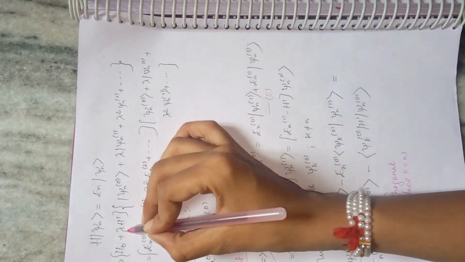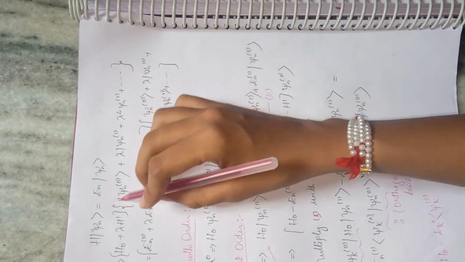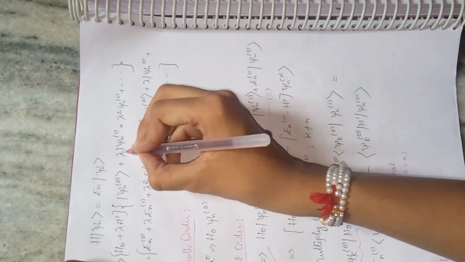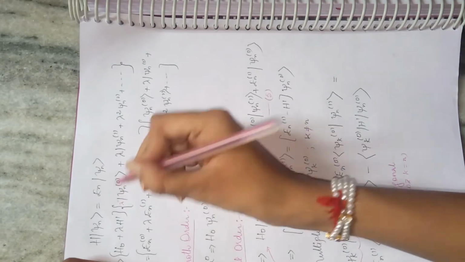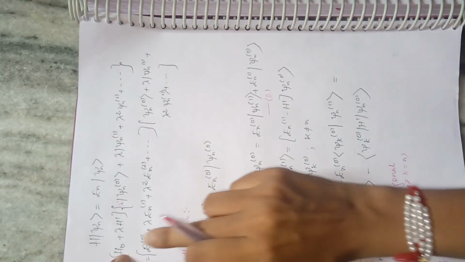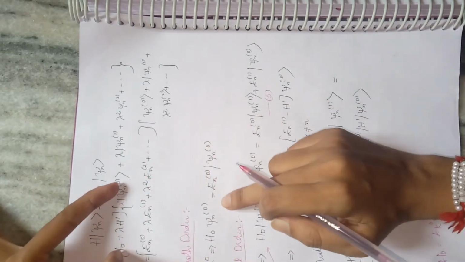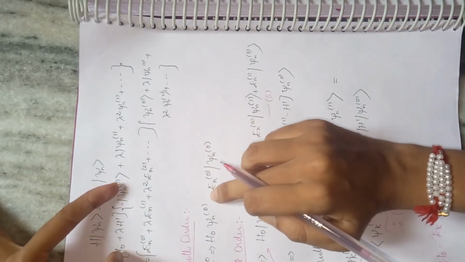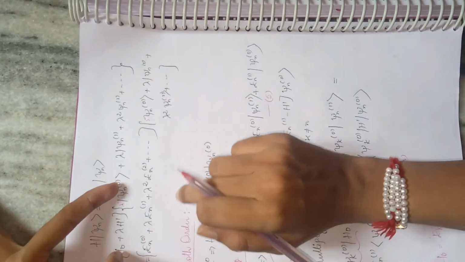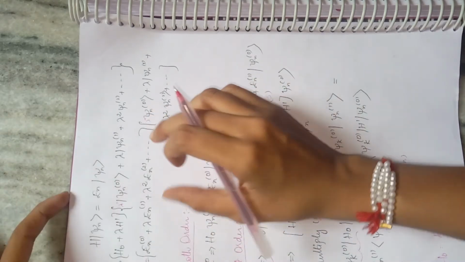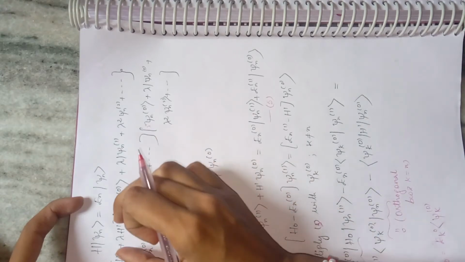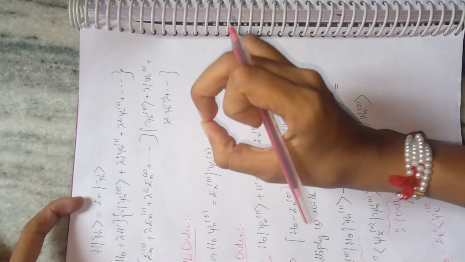Don't look at this lambda, we have to look at the lambdas of this particular wave function equation. Here it is lambda power 1, so this is lambda power 0. So I directly write lambda power 0: H naught into psi n naught is equal to E n naught into psi n naught. As these two are equal, these two are also equal. So I want lambda power 0, so correlate these terms where the lambda power is 0.